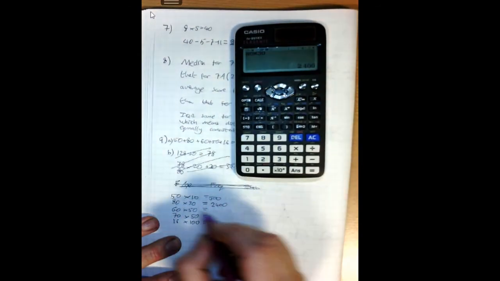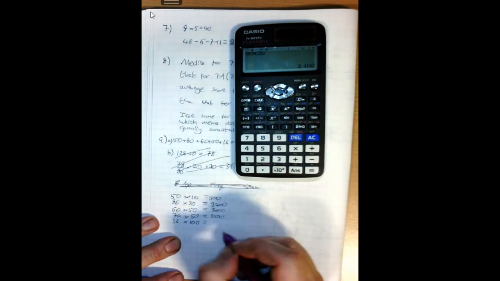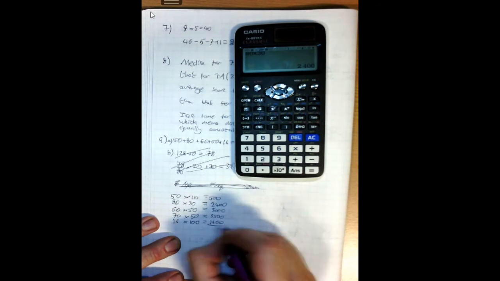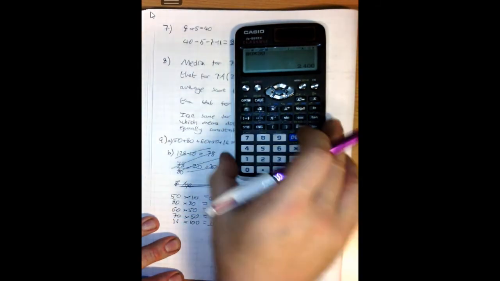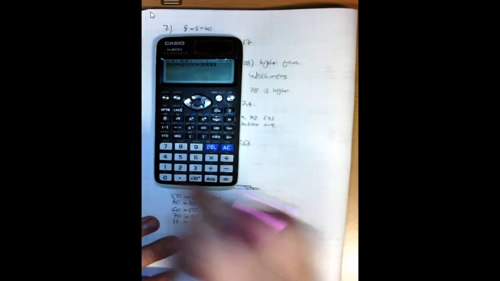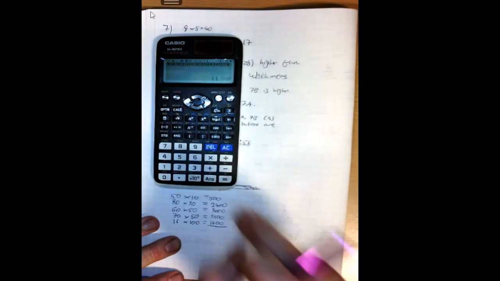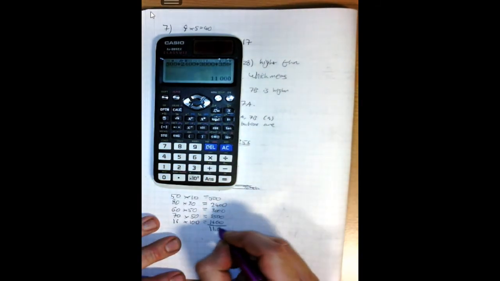$2,400, 3,000, 3,500, 1,600. Add them all up, divide by how many there are. 500, add 2,400, add 3,000, add 3,500, add 1,600. So it adds to 11,000.